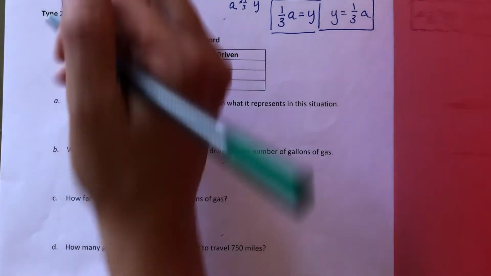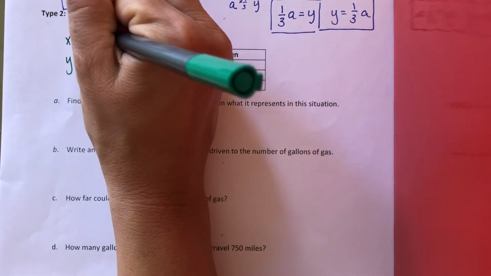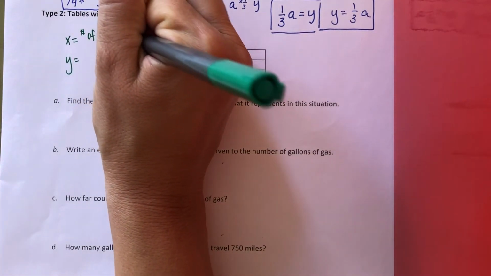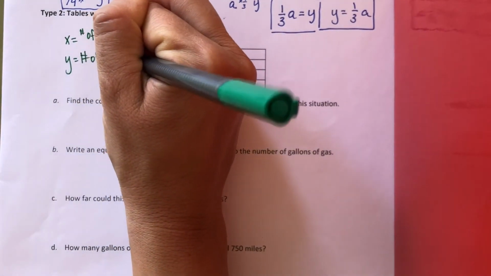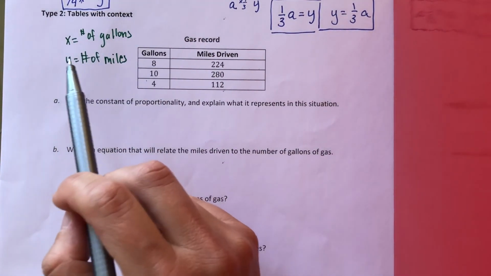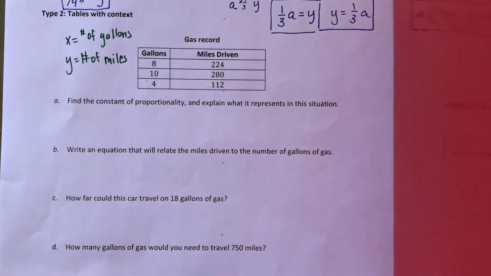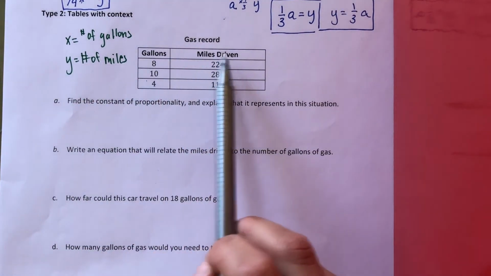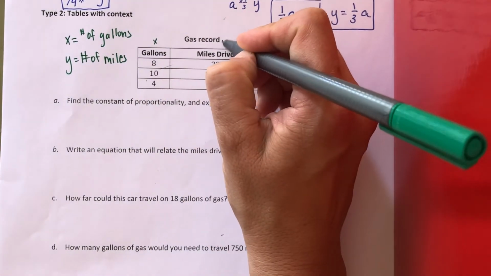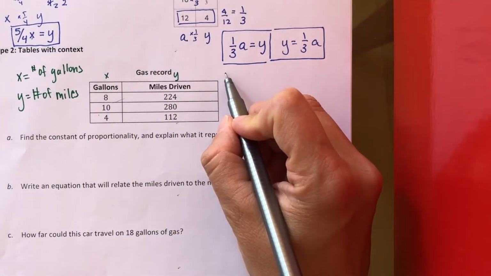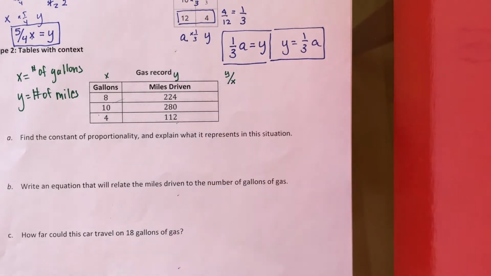as we're working through. So X equals number of gallons and Y equals number of miles. So by defining your variable, you let anybody who's looking at your work know which quantity is represented by which variable. So this is gallons, this is miles. So to determine the constant of proportionality, I need to do Y divided by X.